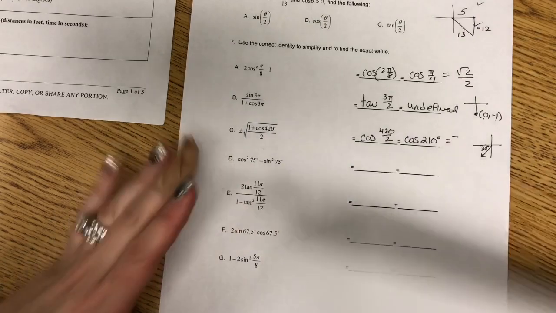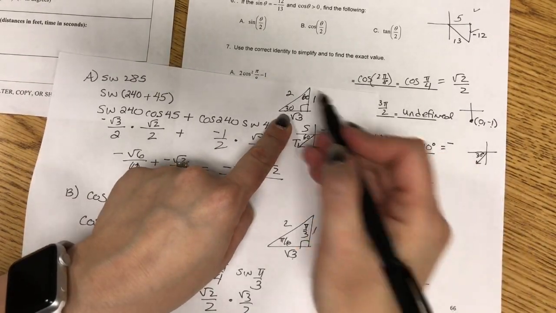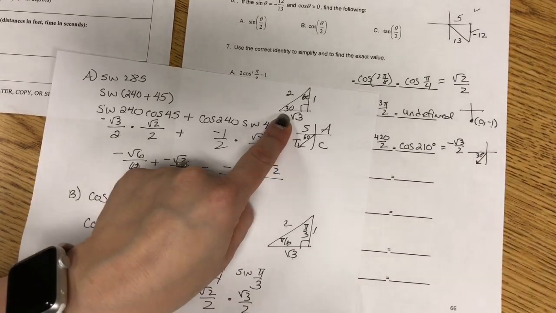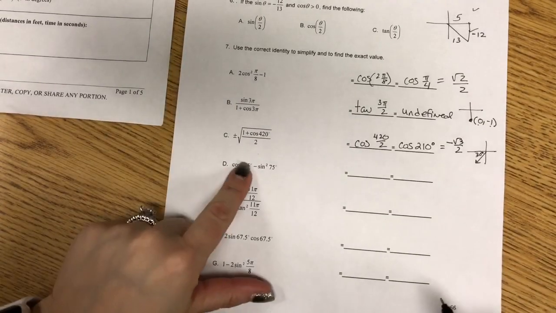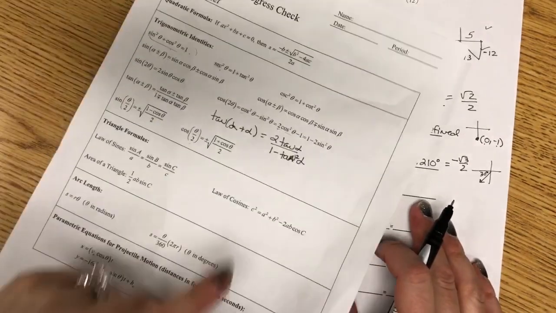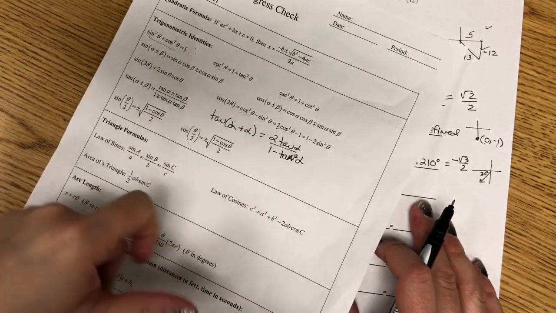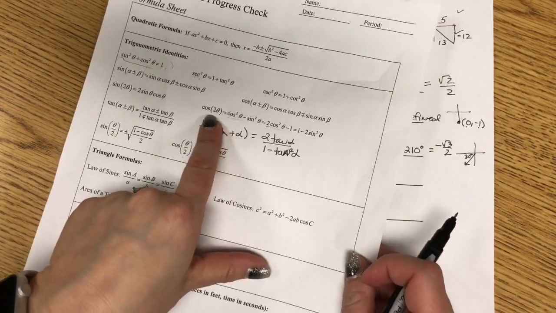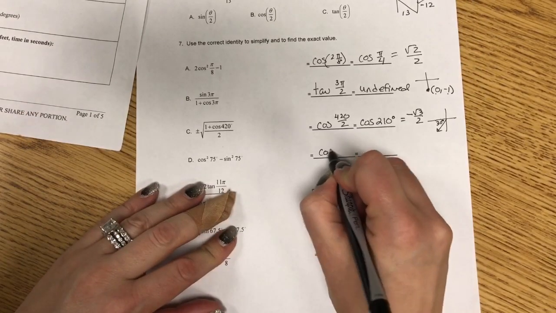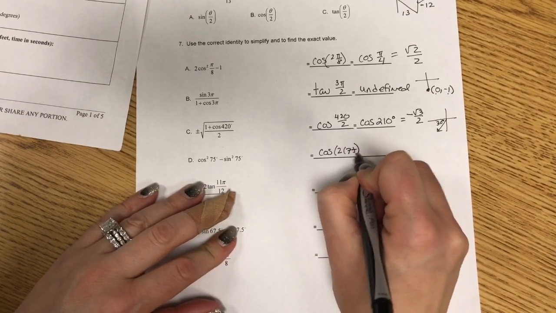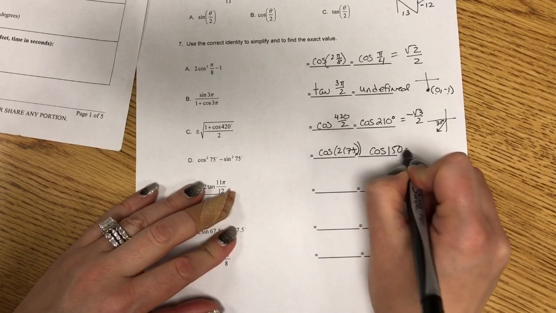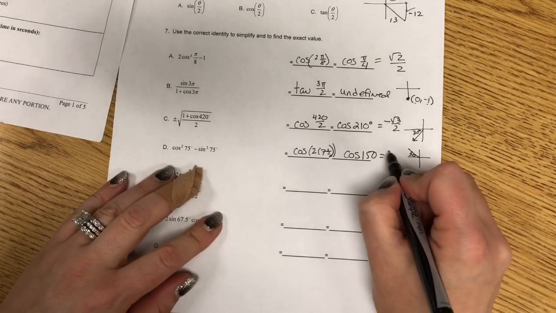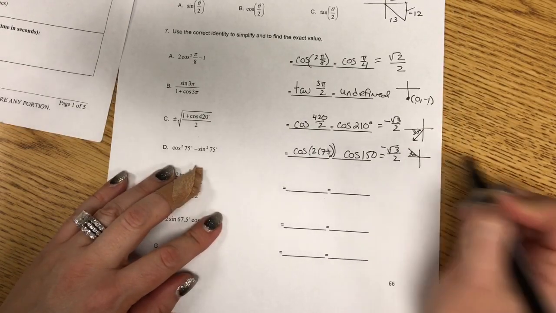Go back to the very beginning with my special triangles. Cosine is root 3 over 2 for the 30 degrees. Cosine squared minus sine squared. Where is that? Oh, here we go. Cosine 2 theta. So that is cosine of 2 times 75, which is cosine of 150. So 150 is a reference angle of 30, but in the second quadrant, so also negative root 3 over 2.